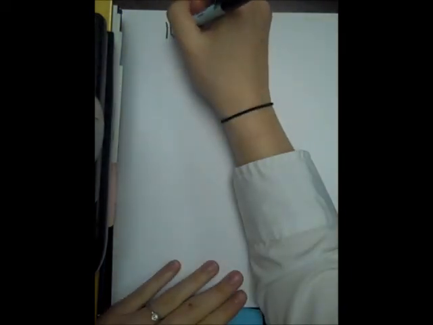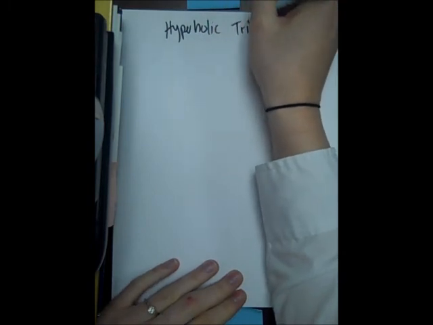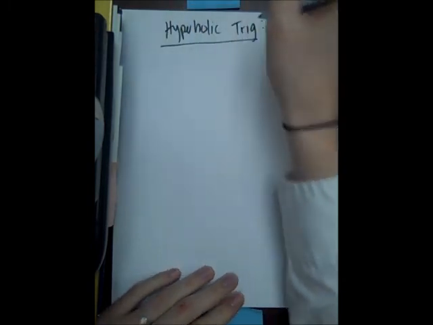So the last part of this section on exponentials and logarithms is hyperbolic trig. You might be saying, what does trigonometry have to do with any of this, with exponentials and logarithms? Well, there are two functions that we're going to look at, hyperbolic sine and hyperbolic cosine.